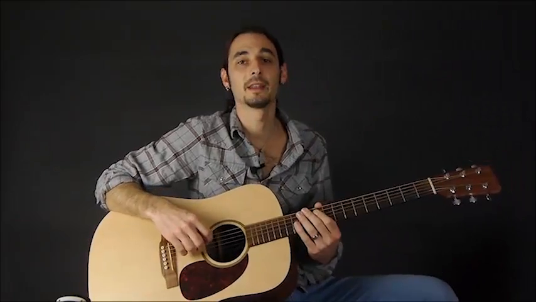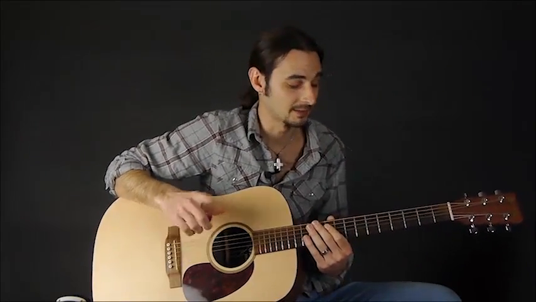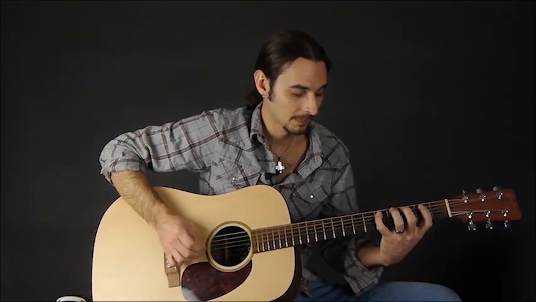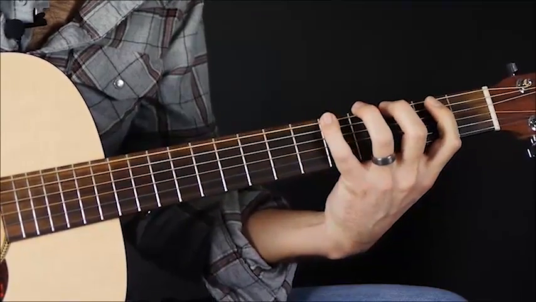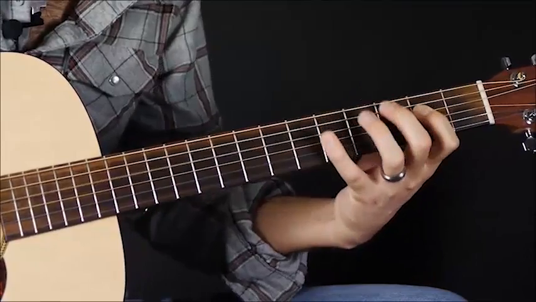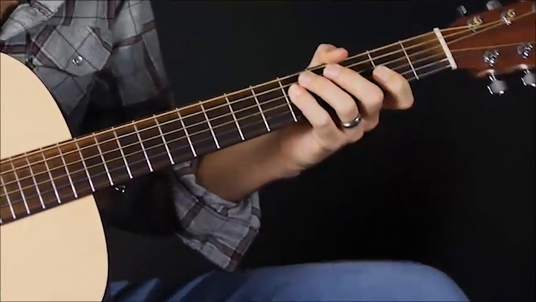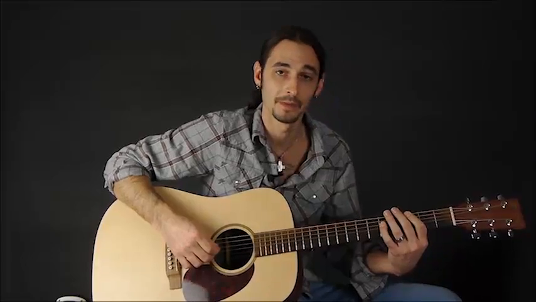Now, earlier I said that a diatonic scale had 7 notes. And you'll see that when we play, there's actually 8 here. 1, 2, 3, 4, 5, 6, 7, 8. The 8th note is actually the same as the first one. That's called an octave. And we'll get into that more in lesson 4 and explain what that means.